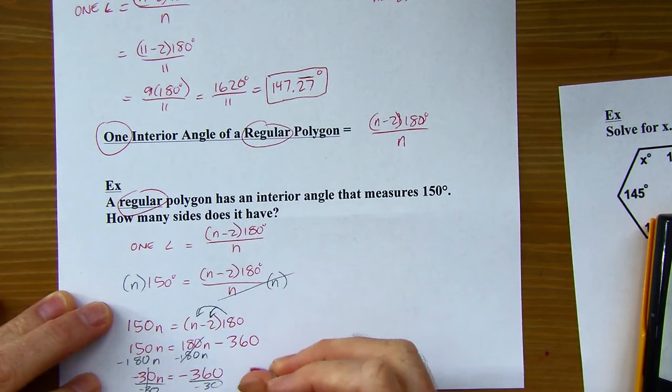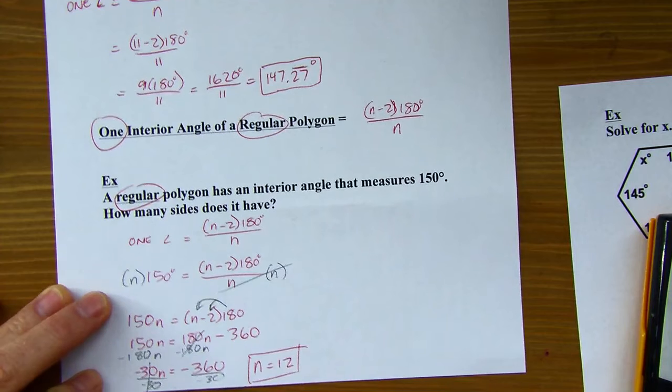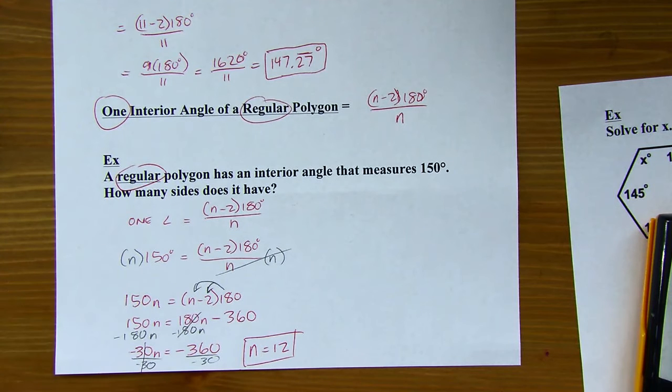How many sides does it have? It has 12 sides, because that's what n equals. Okay.